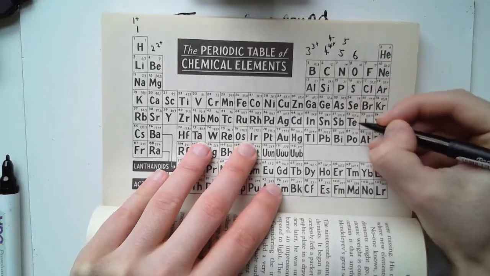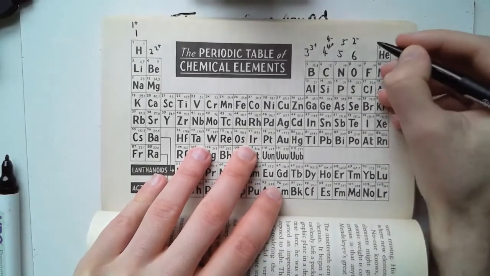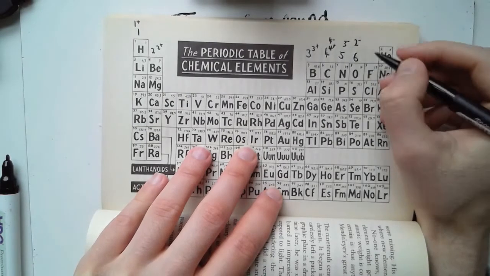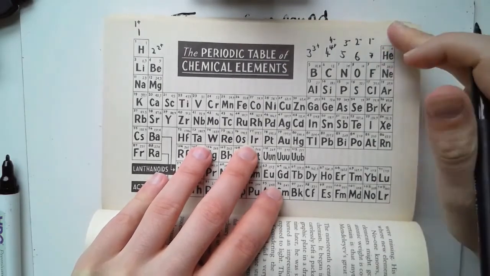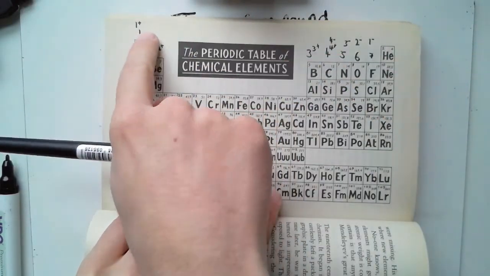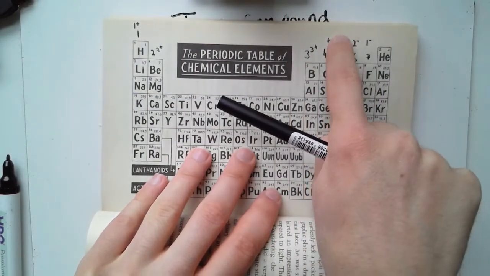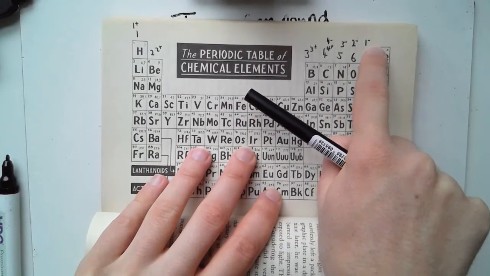Anything in group 6, that's this row here, is going to have a 2- charge. And anything that's in group 7 is going to have a 1- charge. And so you can see there's a pattern. It goes 1+, 2+, 3+, and then 4- or 4+, 3-, 2-, 1-.